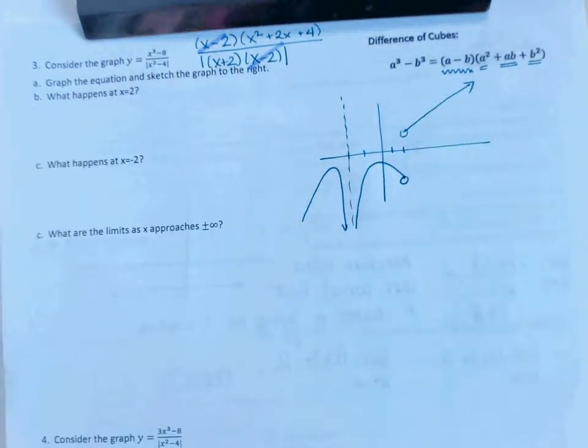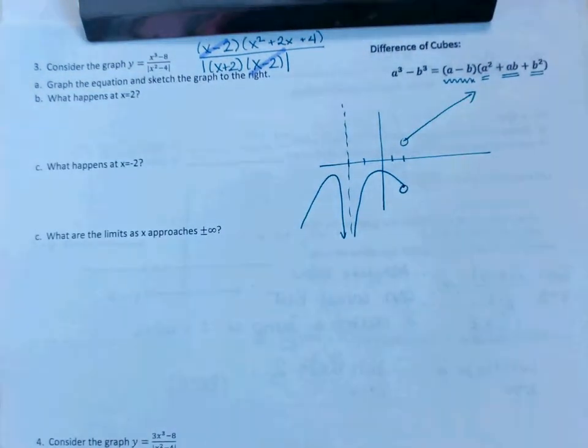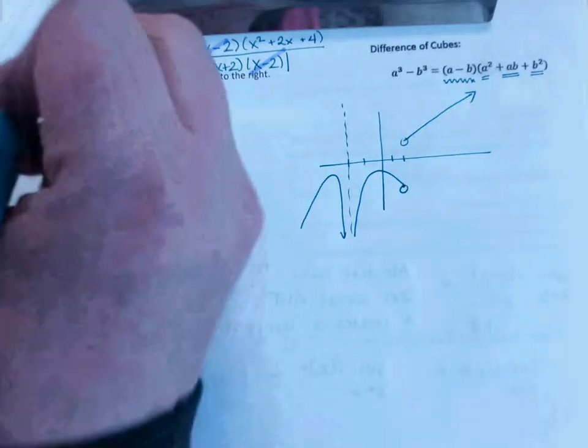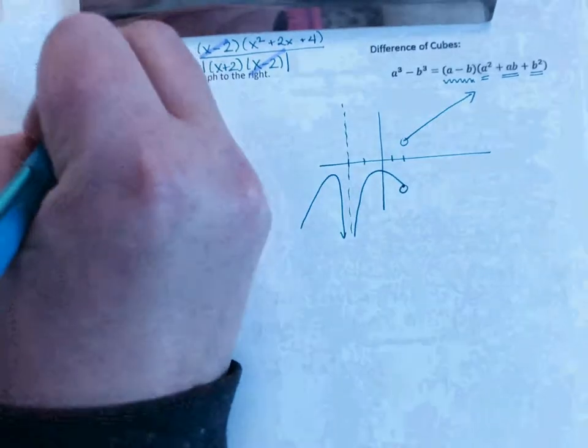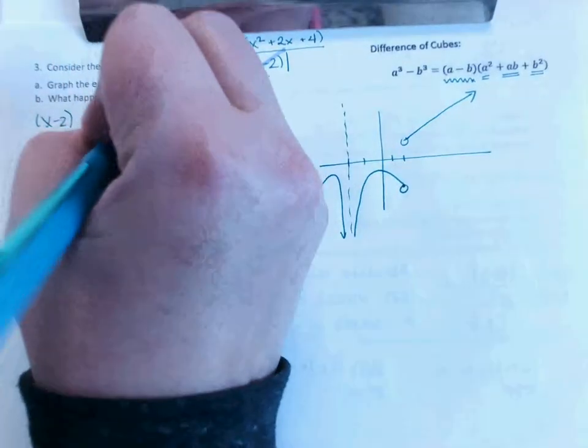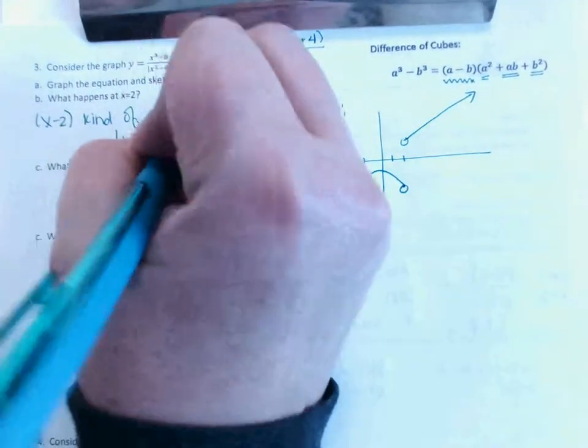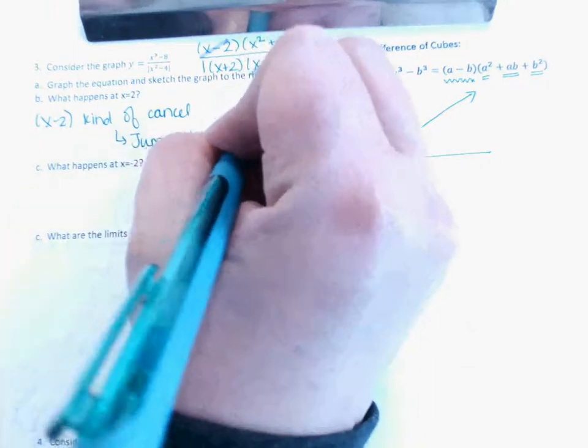Both of your special values, though, happen at 2 and at negative 2, the things that make the bottom 0. The difference is, I'm going to write right here that my x minus 2's kind of cancel out, so they leave me with a jump. My x plus 2 did not cross out, so it leaves me with an asymptote. So my x minus 2's kind of cancel. So I end up with a jump at plus or minus whatever that y value is.